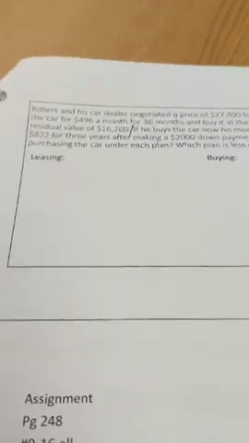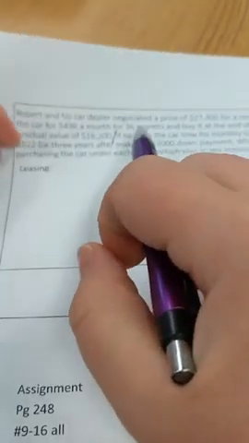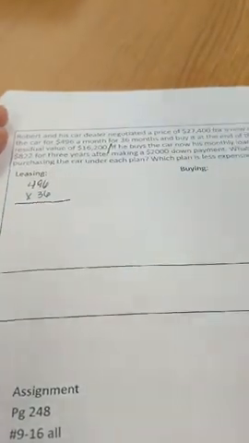So for the lease, we'll take the $496 a month times 36 months, and we're going to get $17,856 for the lease term.